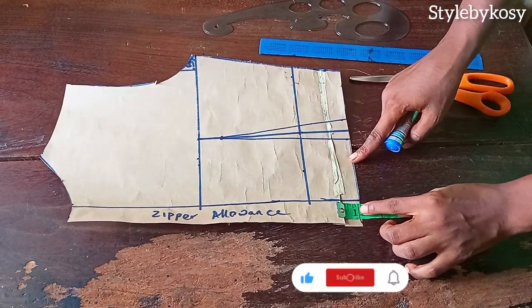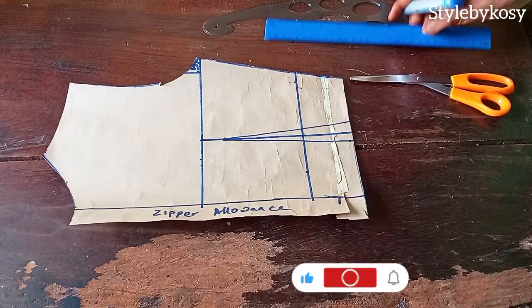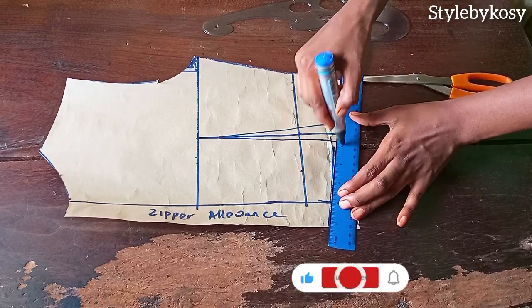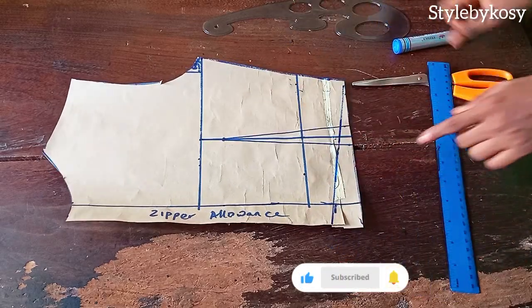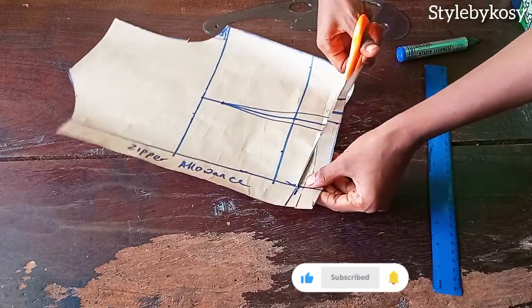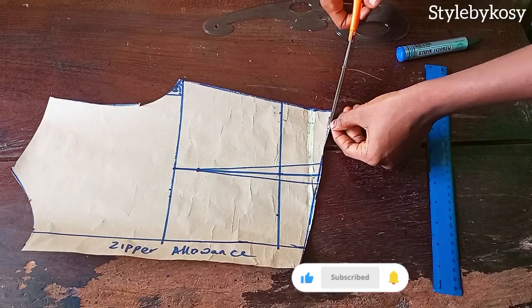So what I'm going to do here is to come up by 1 inch from the zip allowance side. Then I place my ruler like this. Then I'll go ahead and connect it from there to that end. Okay. So once you do that, you will avoid the zip bulge. So this is what normally works for me. This is what works for me a lot.